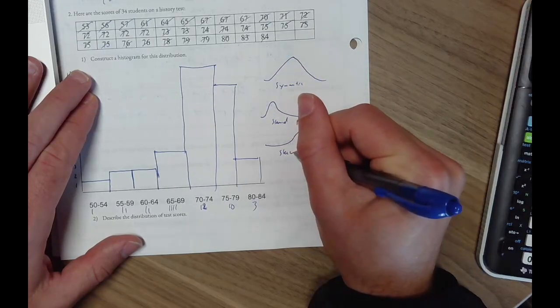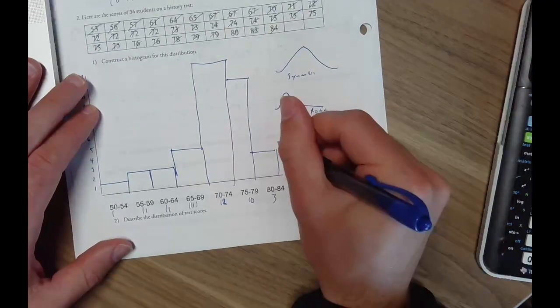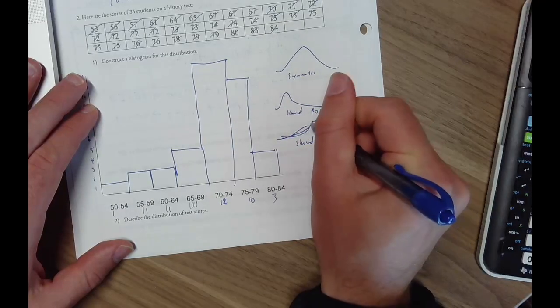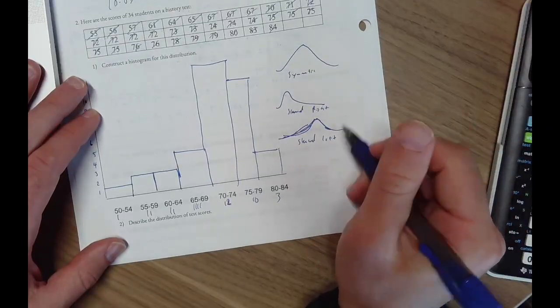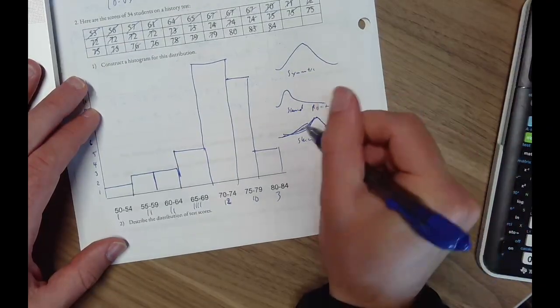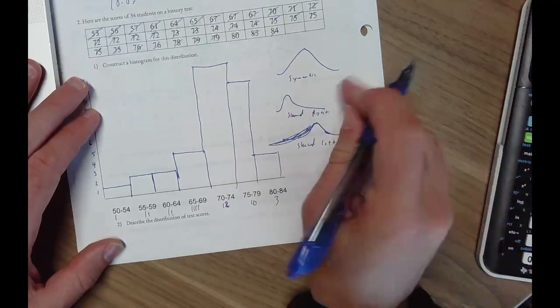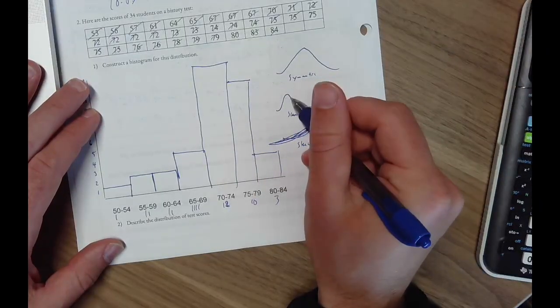I know that's a little confusing, so let me make that a little more extreme. You call this having a long tail. In skewed right, I know you might be thinking, oh, but the data is over here on the left, isn't it skewed left?